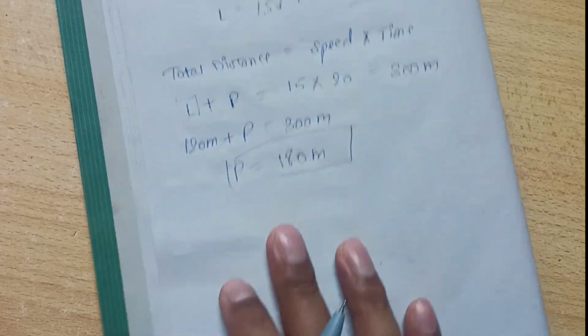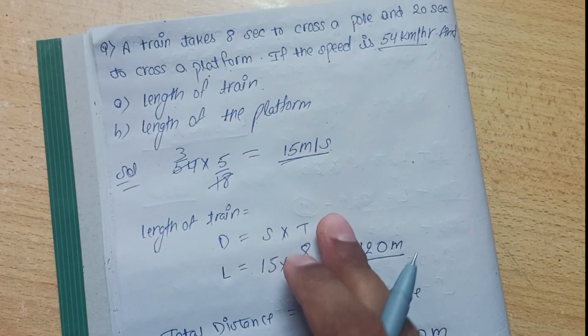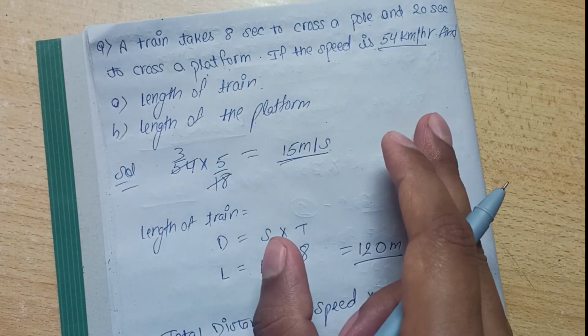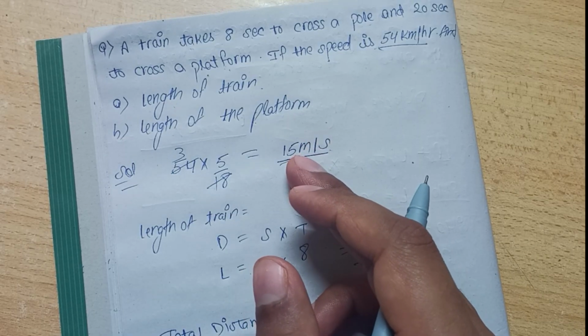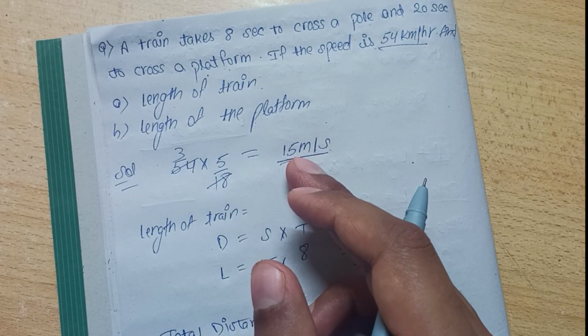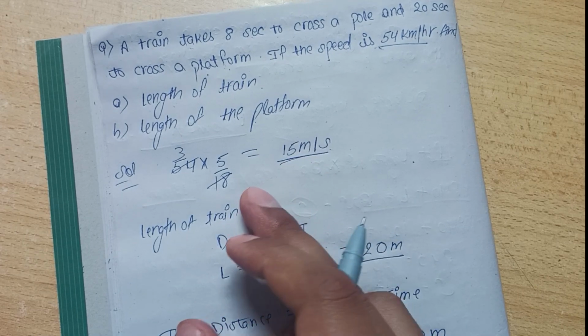The question is very simple, but just we need to apply the right approach. Every question is just a normal question. We need to just do the normal conversion from a higher unit to the lower unit, and then make some equation and solve the problem.